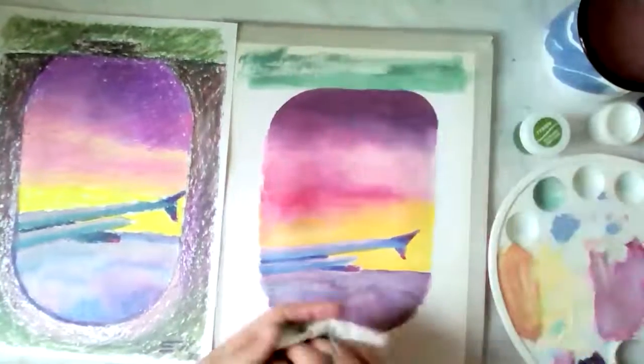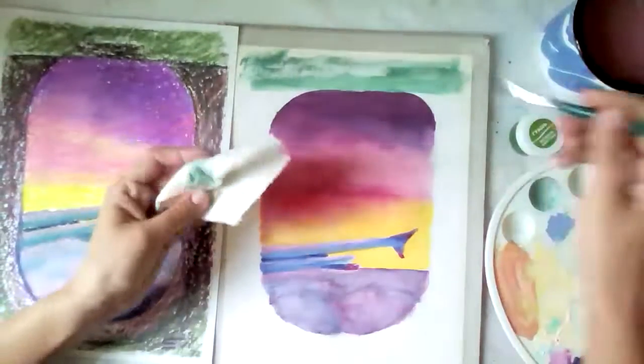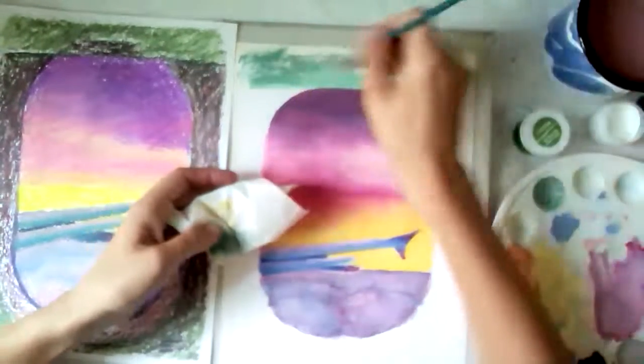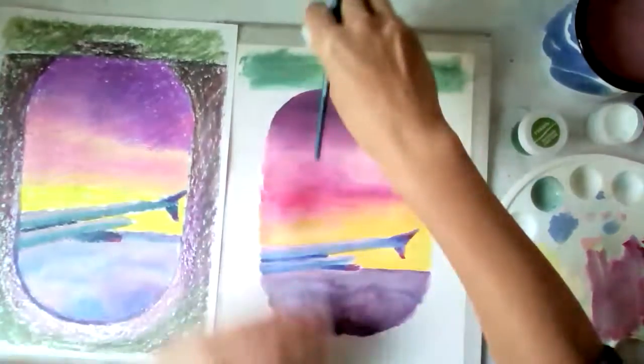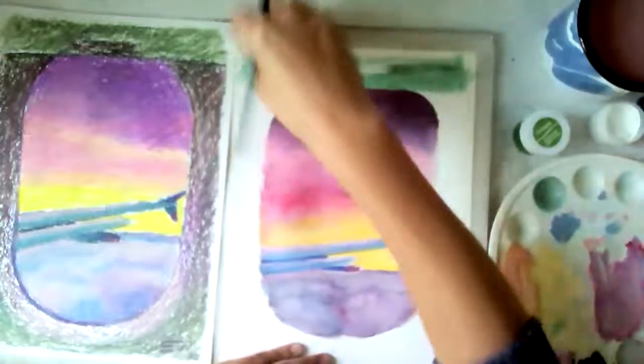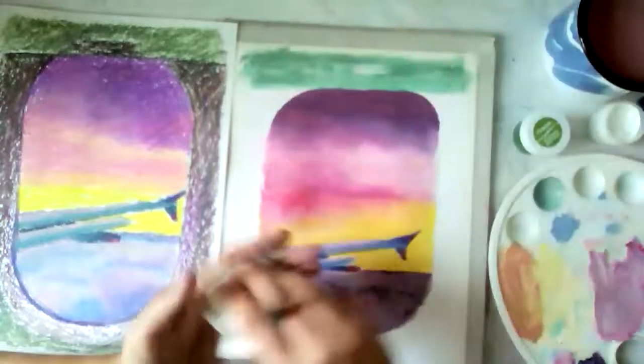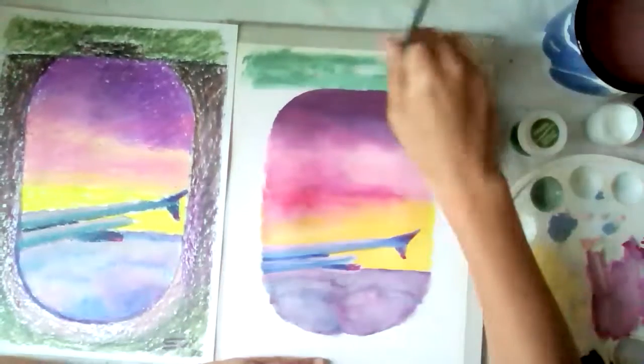Another very good technique, of course, is wiping a bit with a paper towel, and then you also get a nice technique. But then you have to do it quickly. I put it on, it's still a bit watery, I tap it, and then I get some paint off.